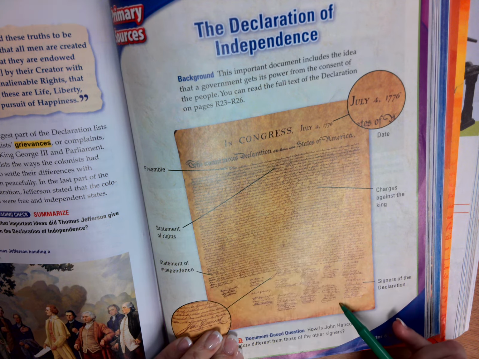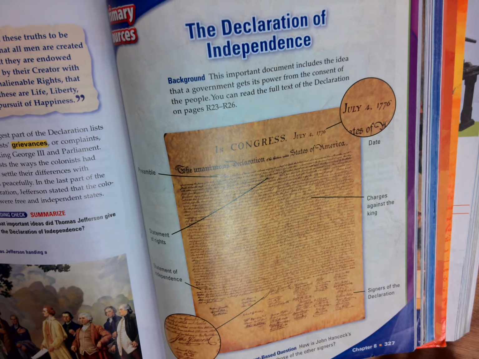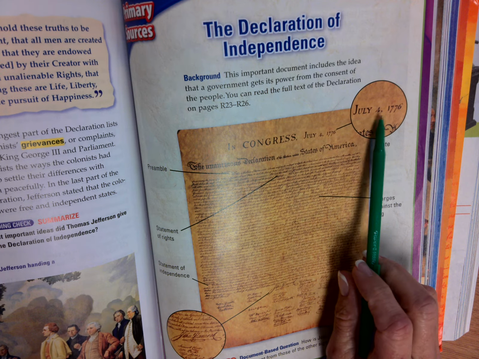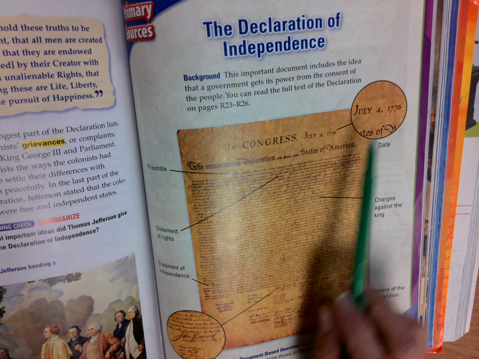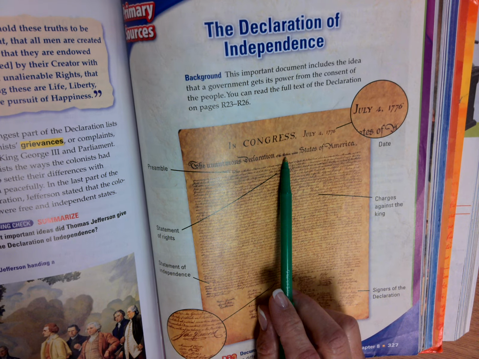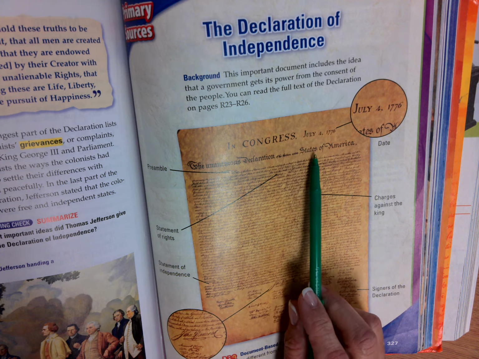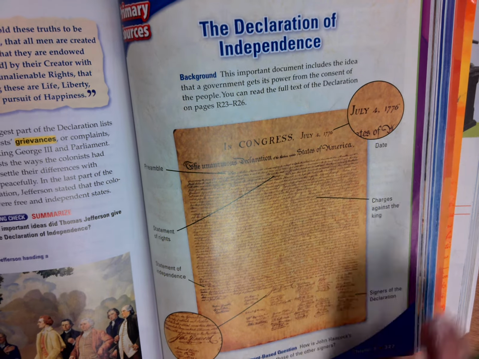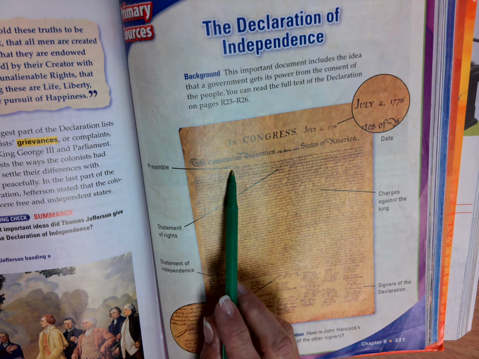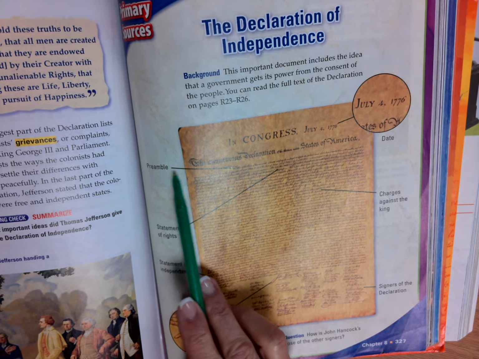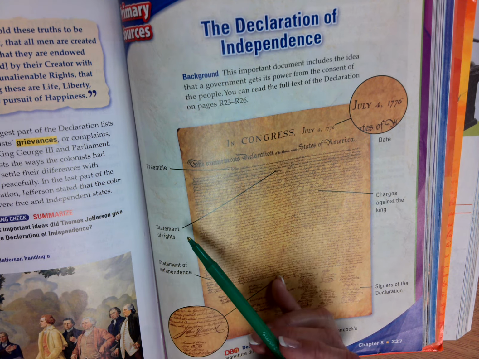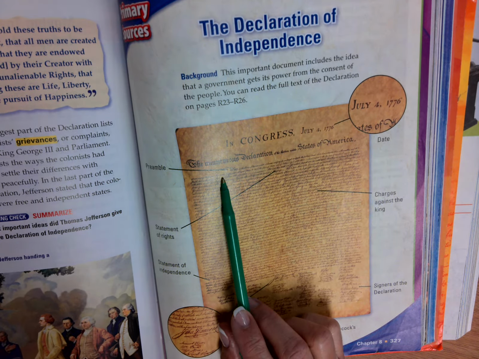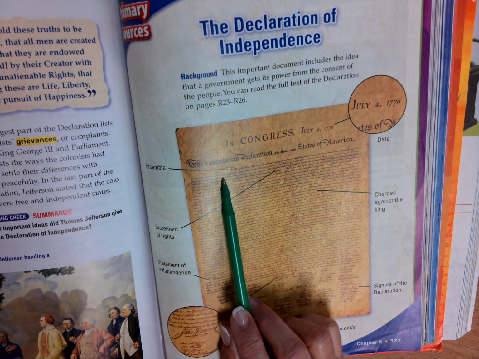So this is a picture of the document, and we're going to study this really in depth next week. But here's the date, July 4th, 1776. This was the very first time we had ever referred to ourselves as the United States of America. This basically is our breakup letter with England. So it starts with an introduction about why they wrote this declaration. And it basically says sometimes it's necessary for one country to sever its ties with another country.